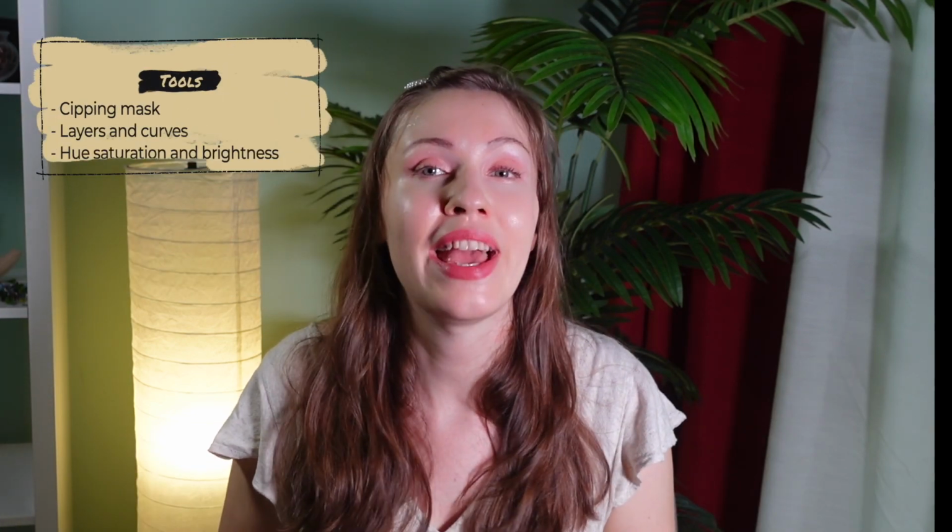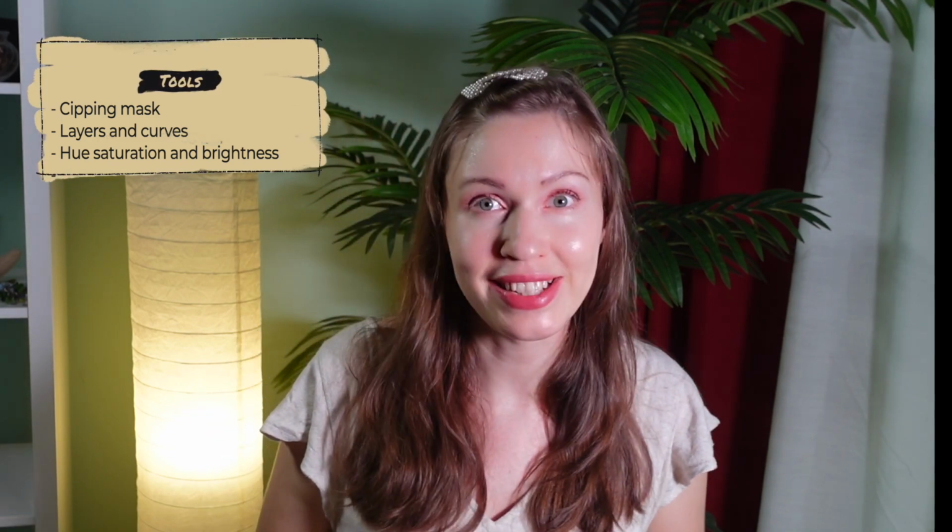Also, we will explore what a clipping mask is, how to use layers, and also how to use curves and the hue, saturation and brightness tool. I think this is very important. And in the end of my class, we will create a lovely illustration with cute characters surrounded by magical creatures and a mysterious environment. So I hope you are ready, and if so, grab your iPad, Apple Pencil, and we are ready to start our painting process.